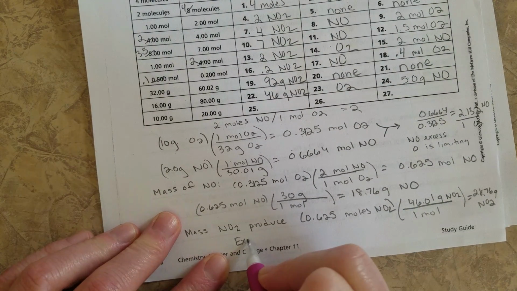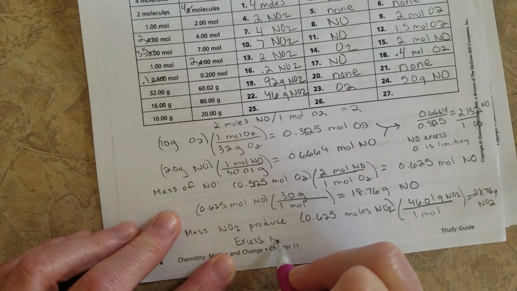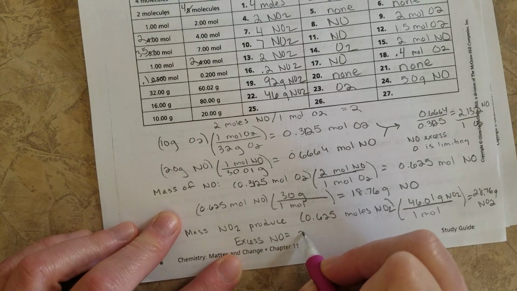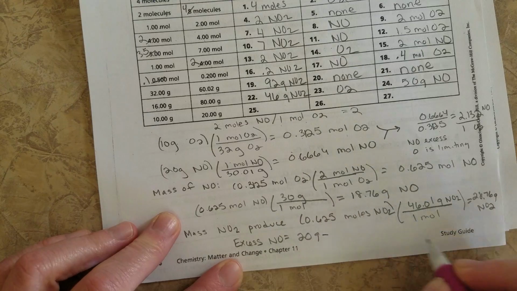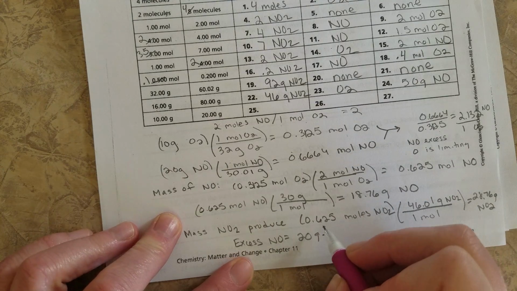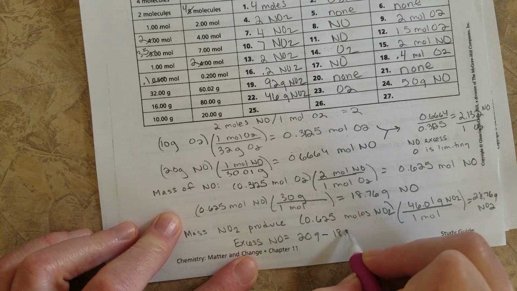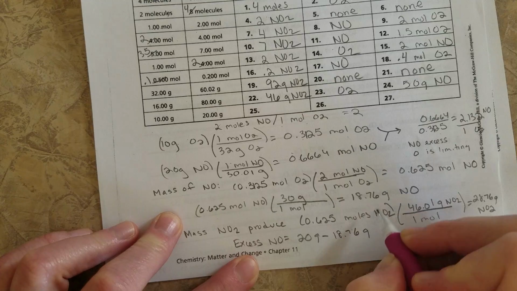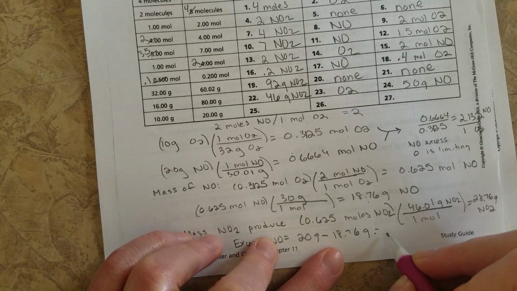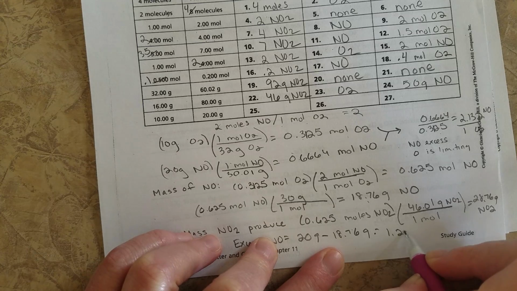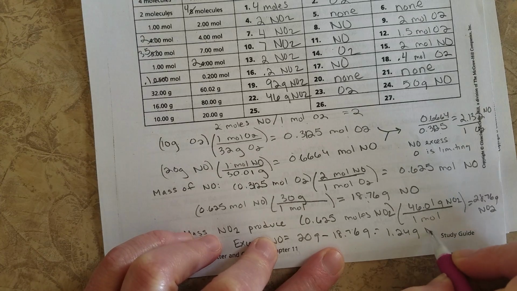Now, once we know that, we're almost done. So we know that our excess of NO is 20 grams, because that's what we were given in the problem, minus the 18.76 grams, which are actually used. And so we subtract that, and we come up with 1.24 grams of NO.